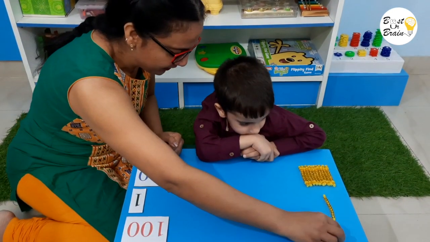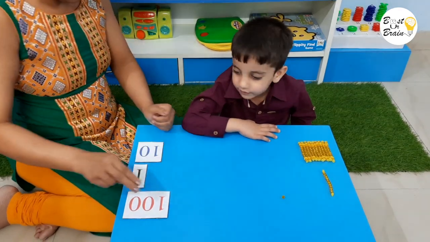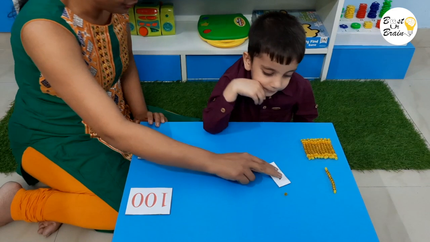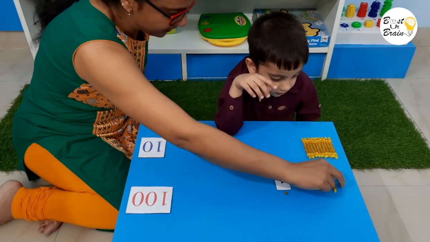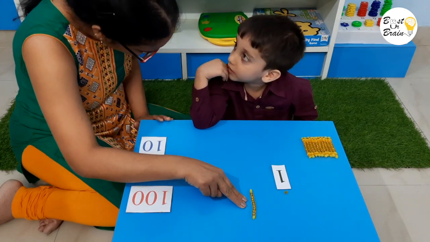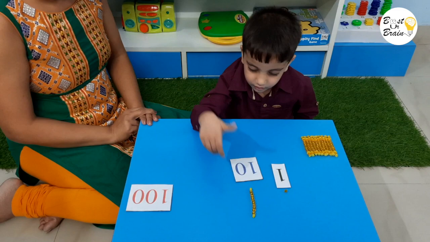And this is 1. Can you find 1? Very good. This is 10 bar. Very nice. Can you find 10? Good.